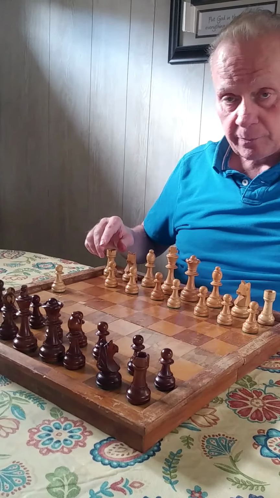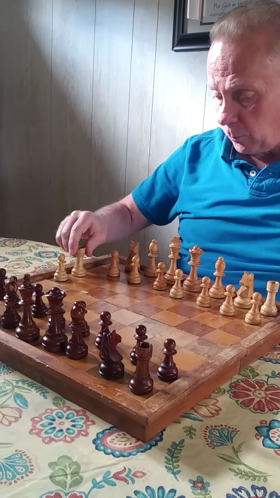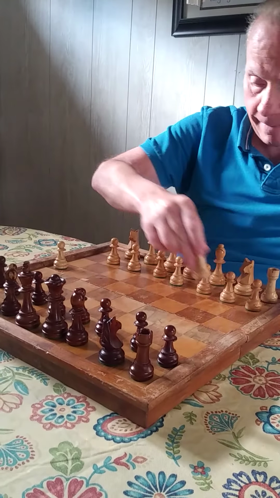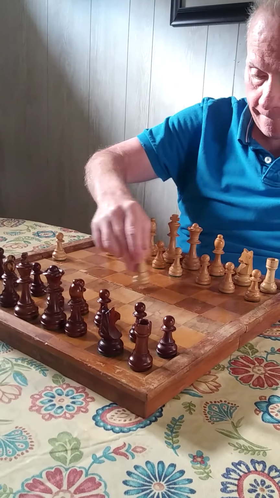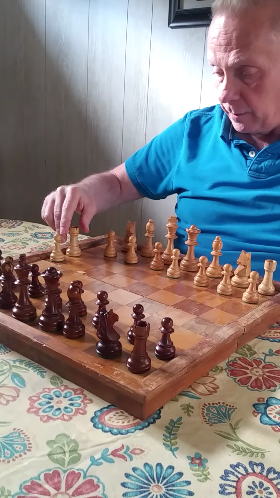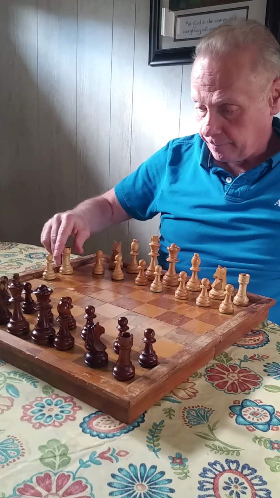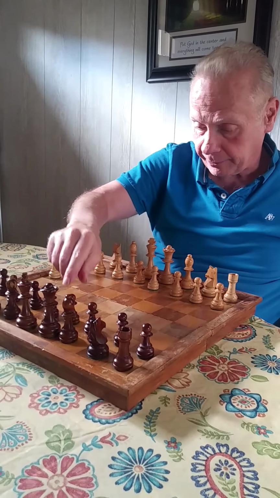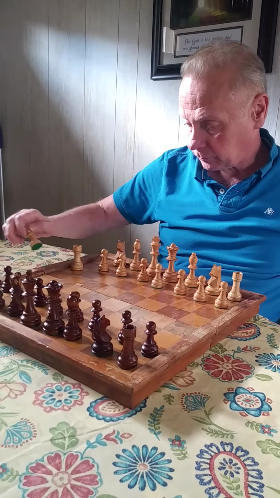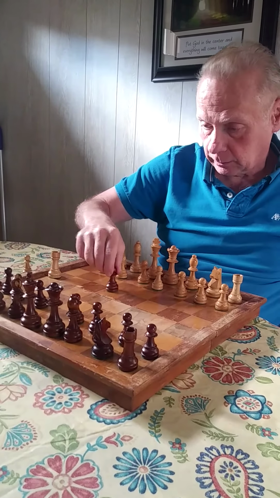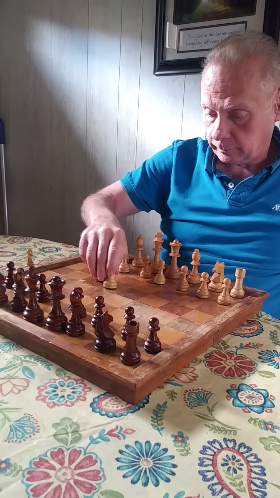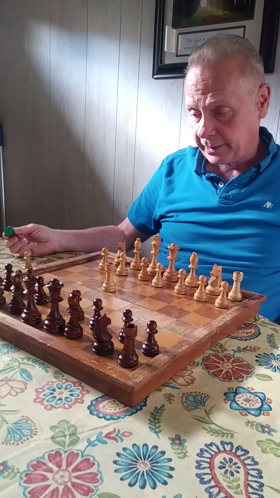Okay, say it's my move. The rook can move in straight lines. Straight lines only. How does the rook capture? Say it's my move. Any piece can take any piece.